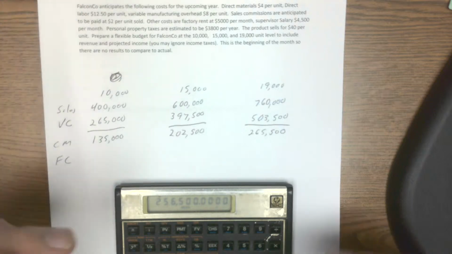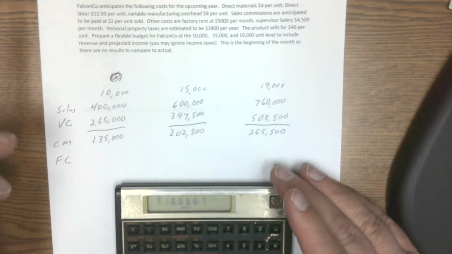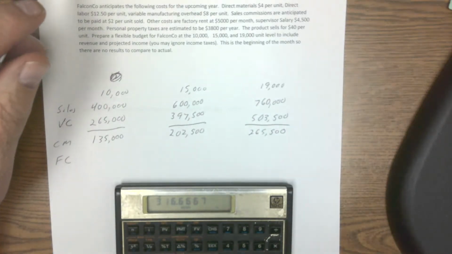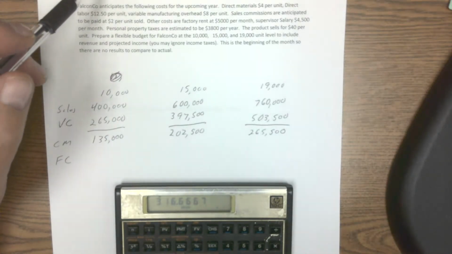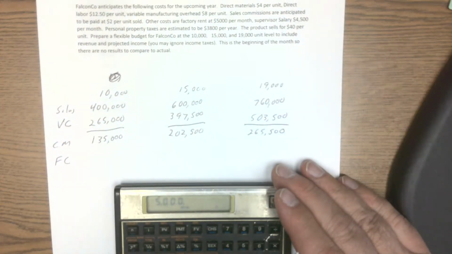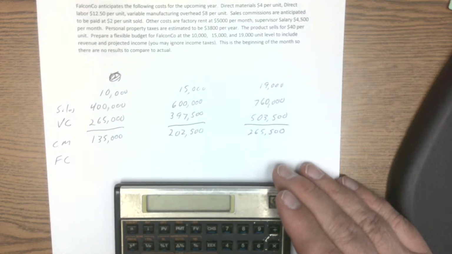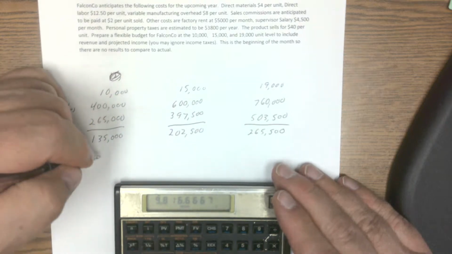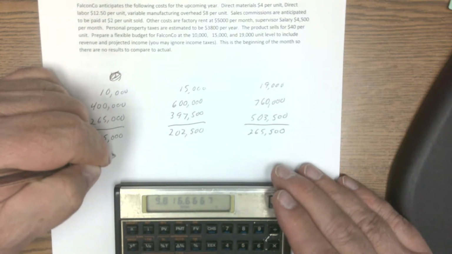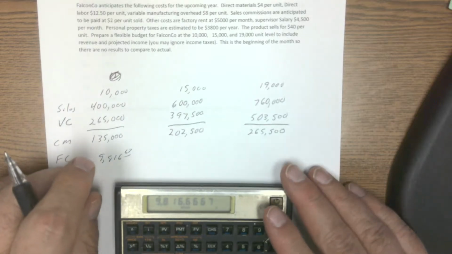So we need to break that down. 3,800 divided by 12 is 316.67, plus 5,000 plus 4,500 is 9,816. I'm just going to round that to 67. You could round it to 817. That would be fine with me.